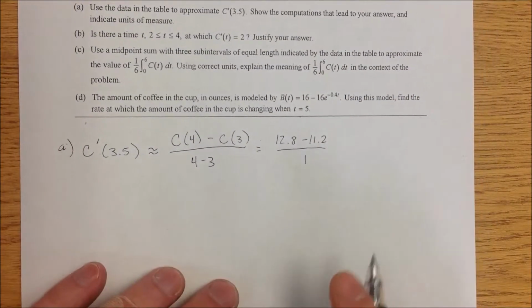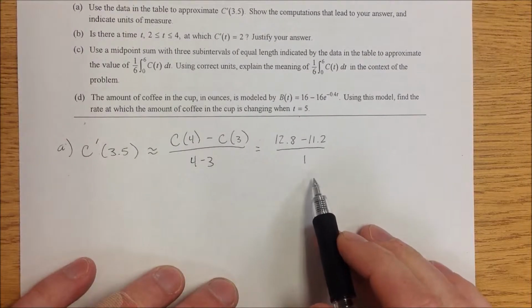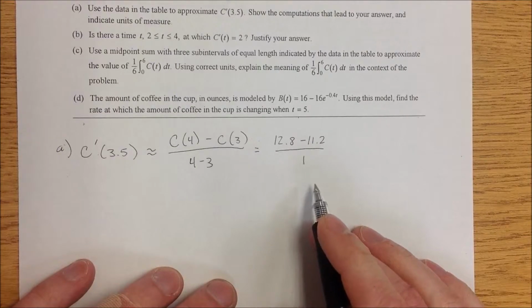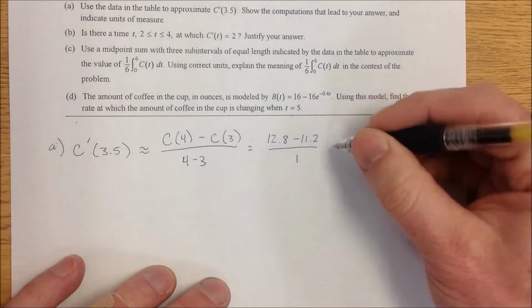I certainly don't need to simplify this, but I do need to indicate units of measure, and we're given ounces and then minutes, so it would be ounces per minute.